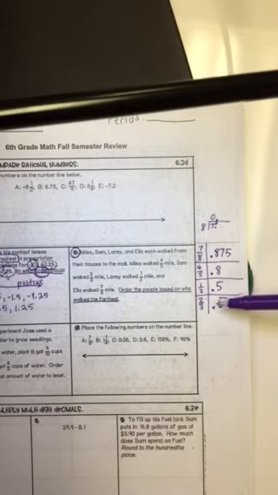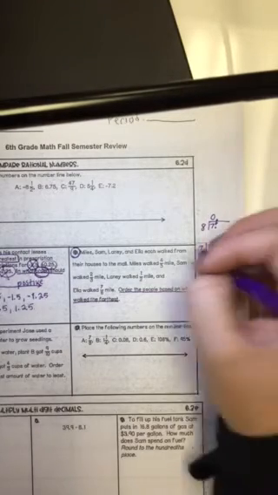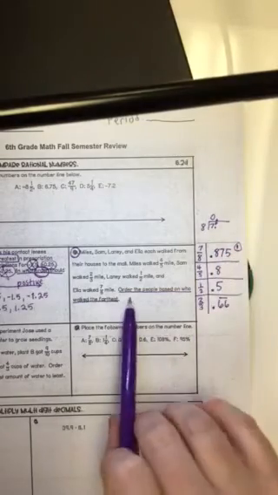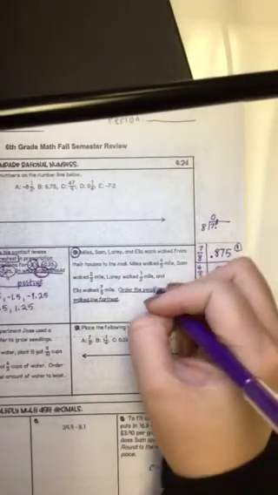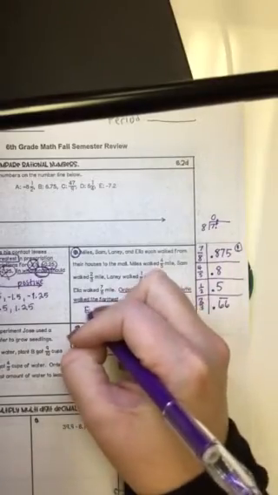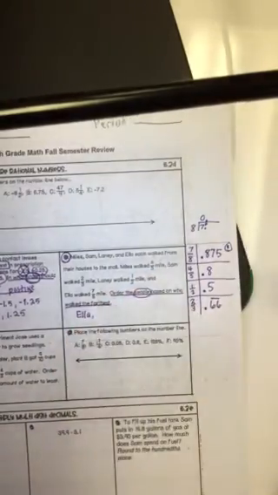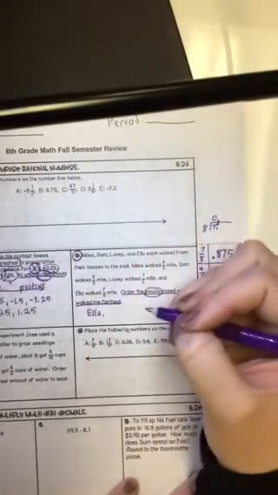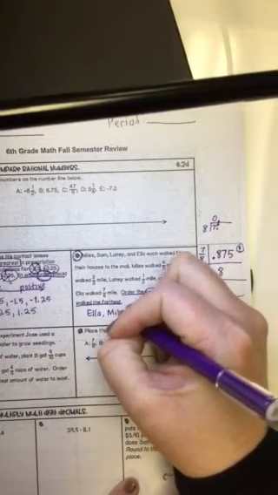So based on these numbers, we need to look at who went the furthest. Well, this is the furthest, so this one needs to go first. But it didn't want us to put the numbers, it wanted us to put the people. So who walked the furthest was Ella. So we're going to put Ella first. After Ella, it was Miles. So we're going to write Miles next.